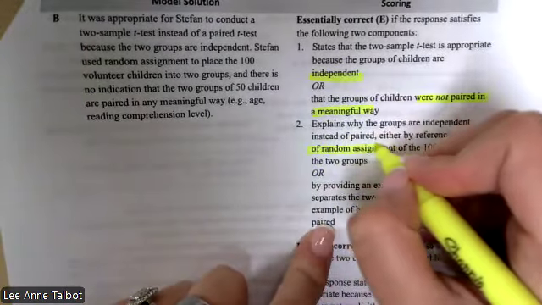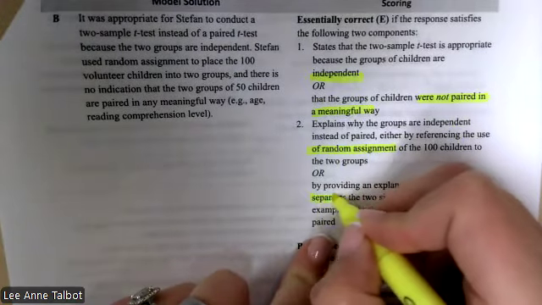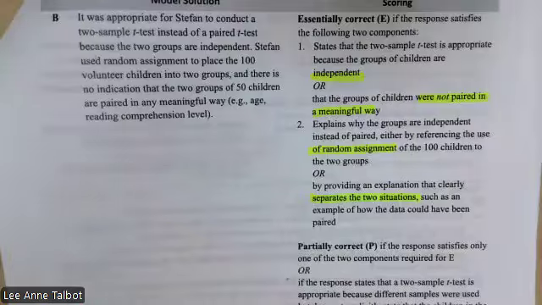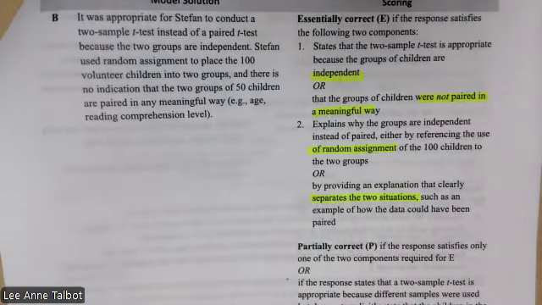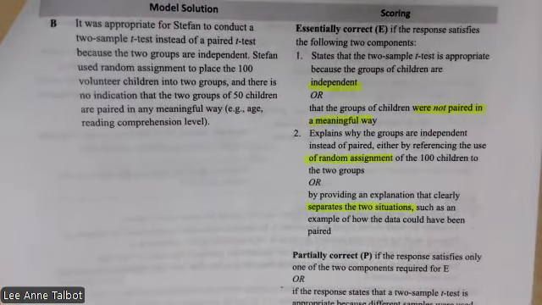And then you need to say something about the random assignment or separating the 2 situations. So you need to say something like the random assignment created 2 independent groups. That would satisfy both of those.